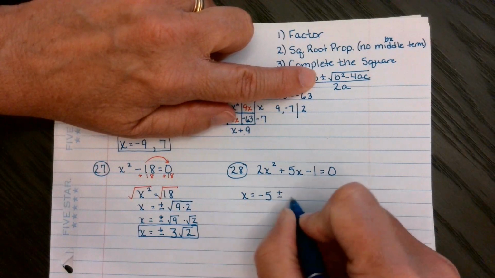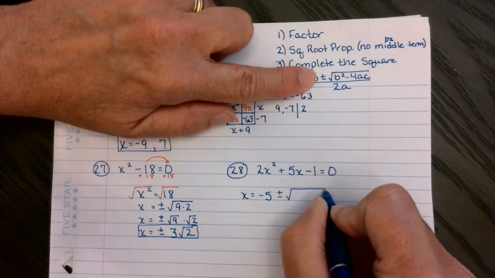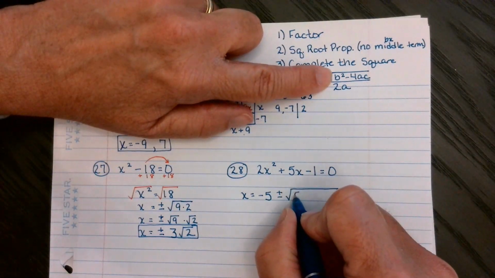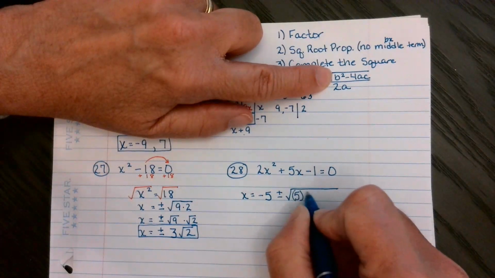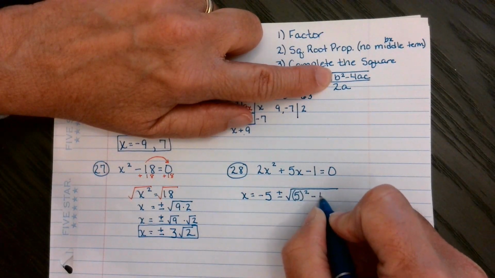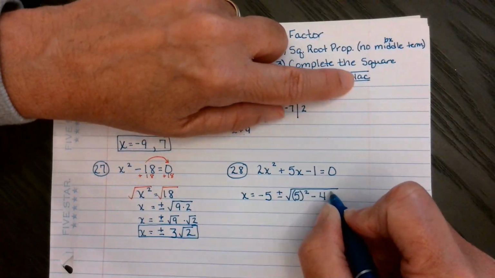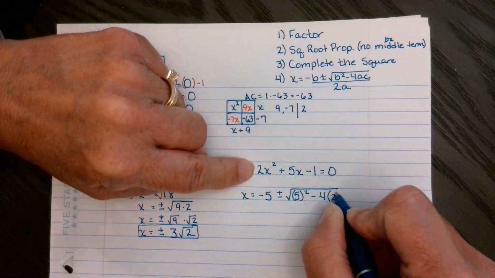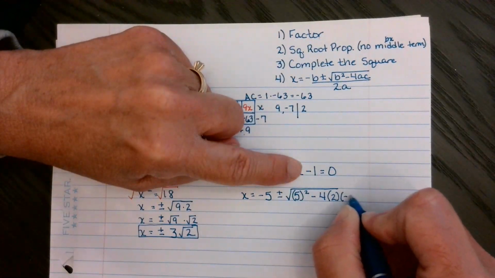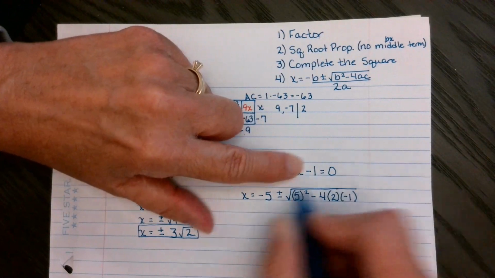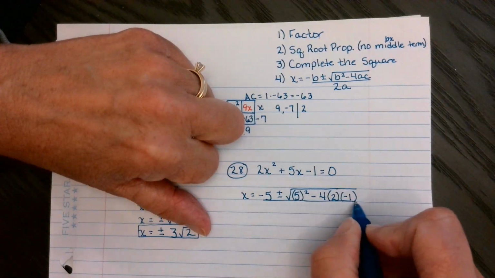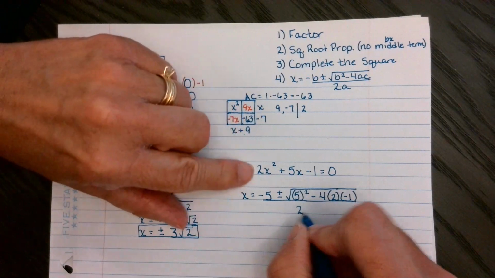Plus or minus, don't forget about that. B squared, so it is 5 to the second power, minus 4 times my a, which is 2, times my c, which is negative 1. All over 2 times my a, which is 2.